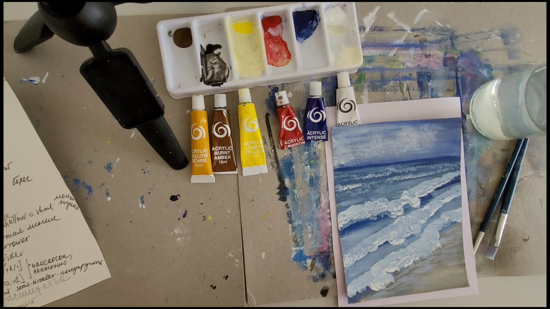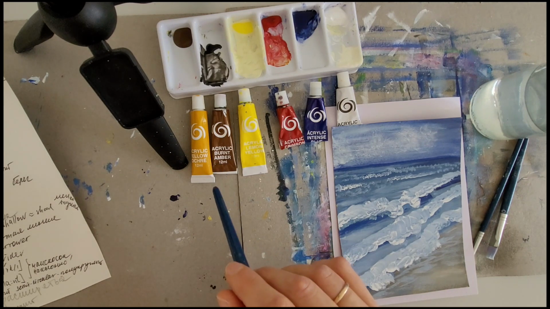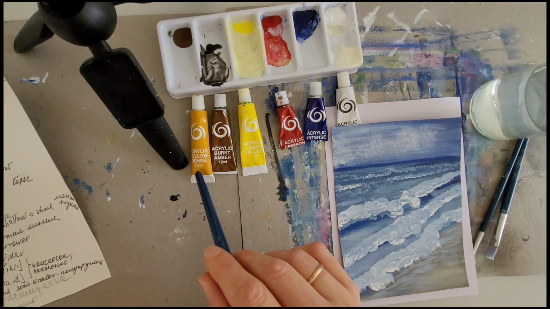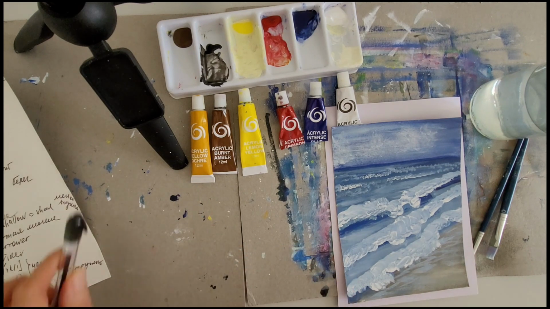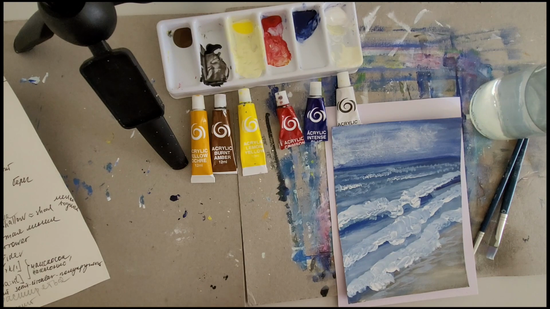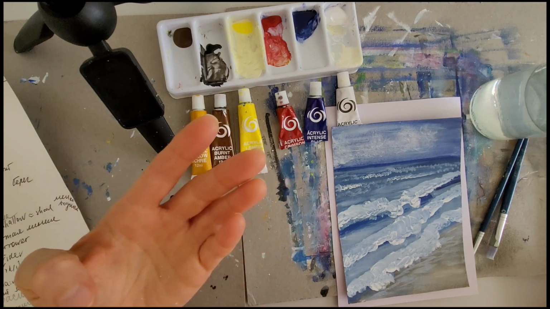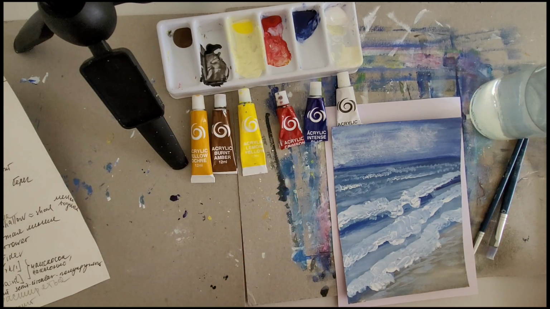And burnt umber, one drop of burnt umber and one drop of yellow ochre. So, as I said, our main paints are white and intense blue, because we have sea, we have also the sky, and we will mix some variations of these colors to get any other semitones.